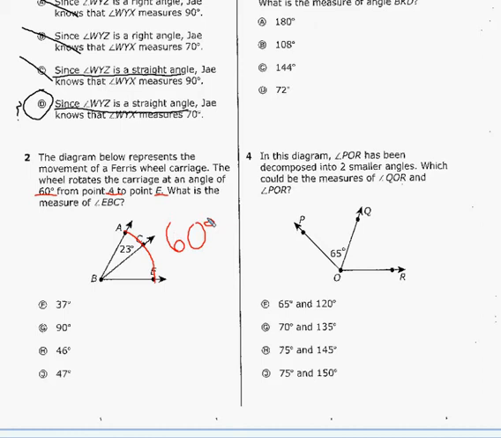What we're trying to find out is angle EBC. It tells us that our other angle, I'll do it green, angle ABC is 23 degrees. So if ABC is 23 degrees, all I really need to do is subtract 23 from 60, and that will tell me what my missing angle EBC is.